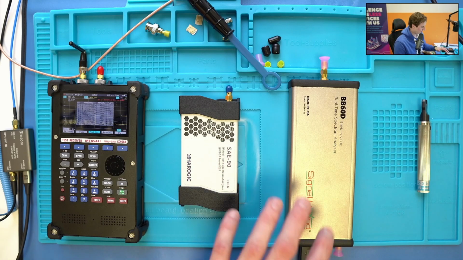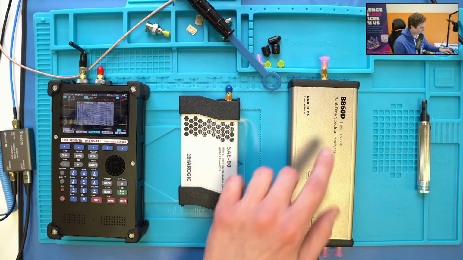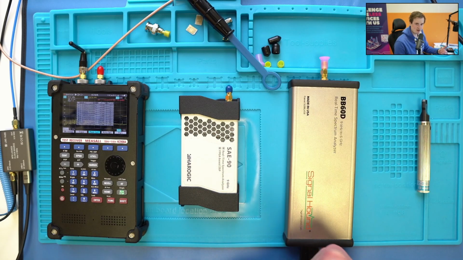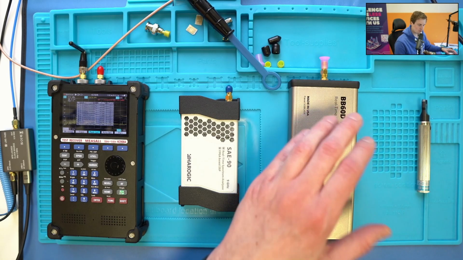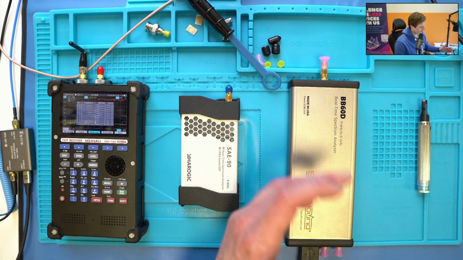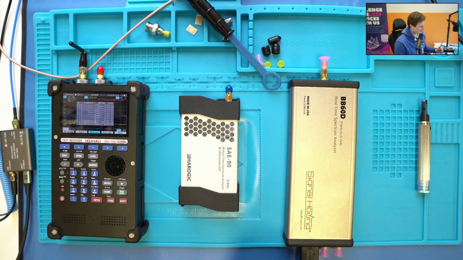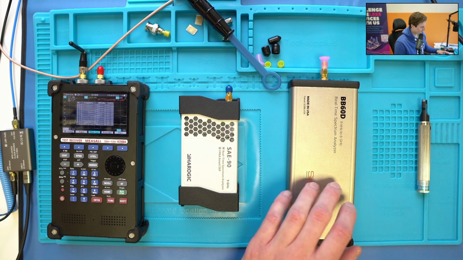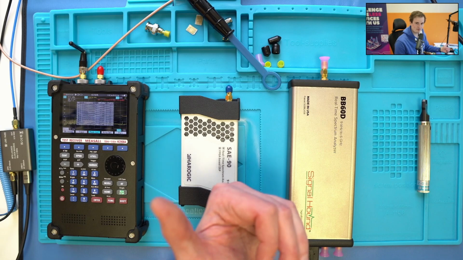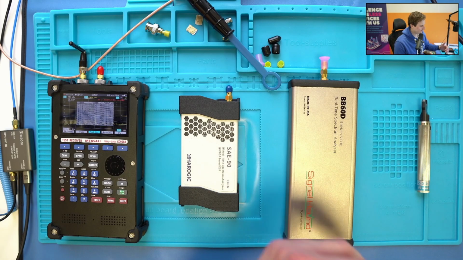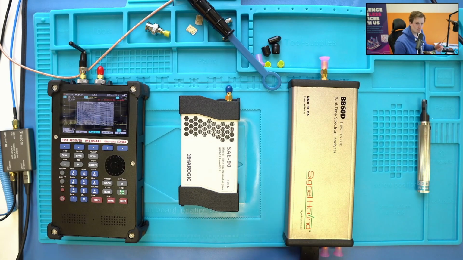For the same range of price, you have the BB60D. SignalHound is a little bit more expensive, but what I really like with SignalHound is also the software. They have very good products and very good software, which is free for now. Of course, this year, or maybe late 2024, they decided to skip one of the features and put it behind a license, with a 200K license per year.